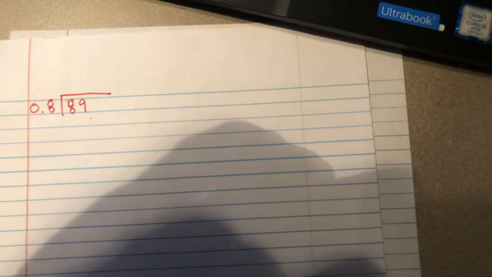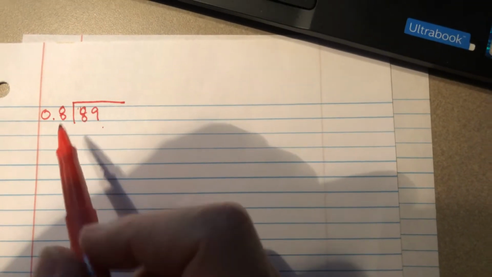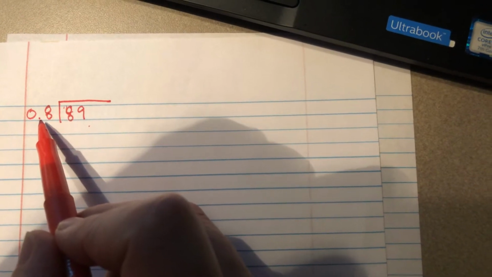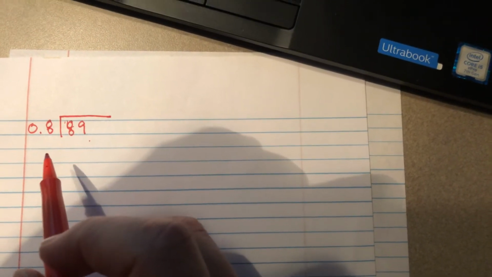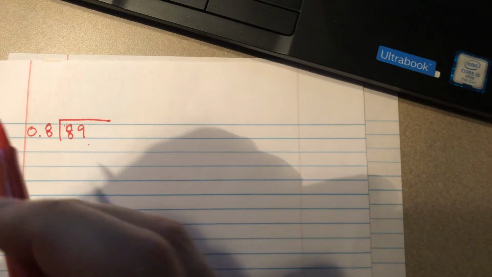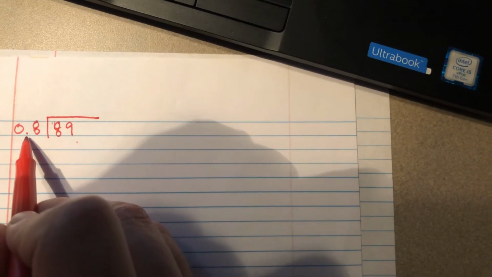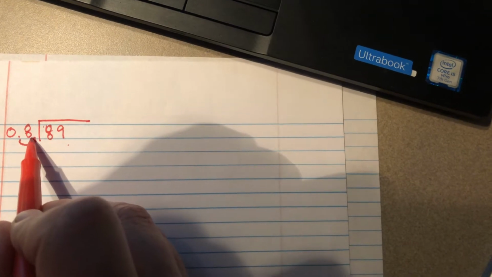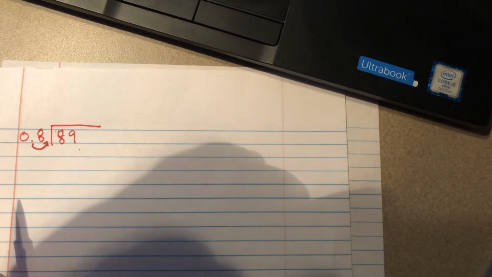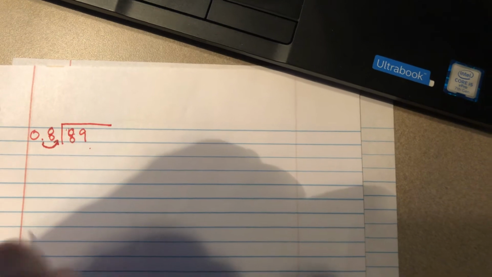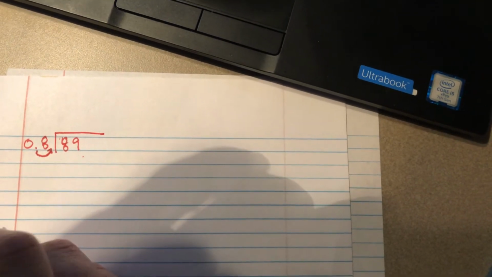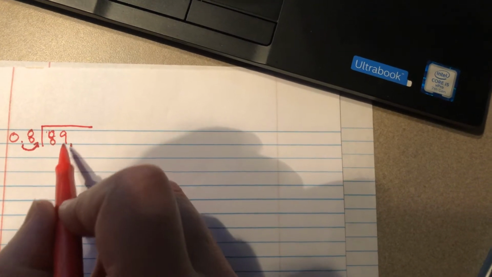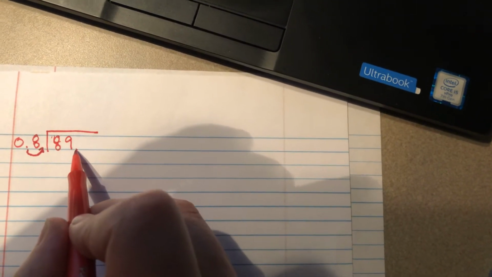The rule is that if you want to divide by a decimal number like 0.8, you want to convert it to a whole number. So you're going to move the decimal over one place value to the right. But since you did it there, you're also going to adjust your dividend in the same way.